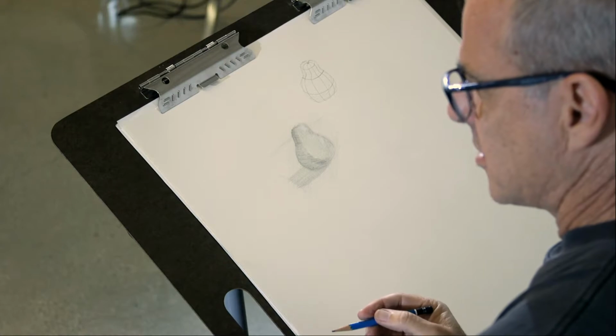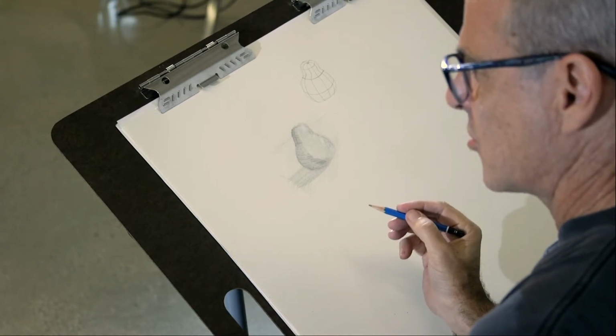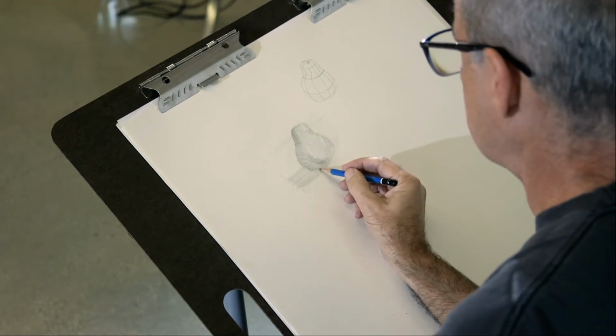Now, the cast shadow is darker than the form shadow right at the bottom here.